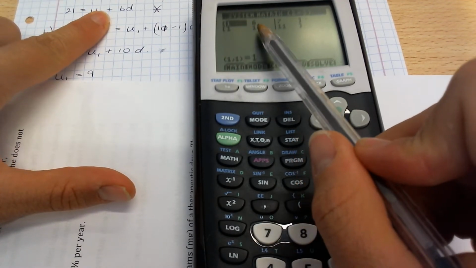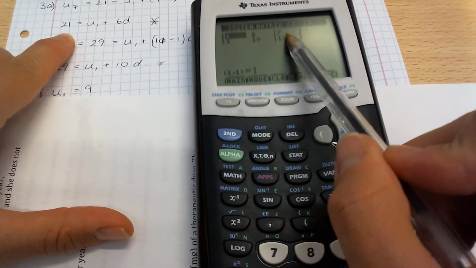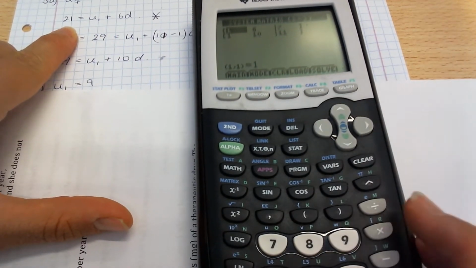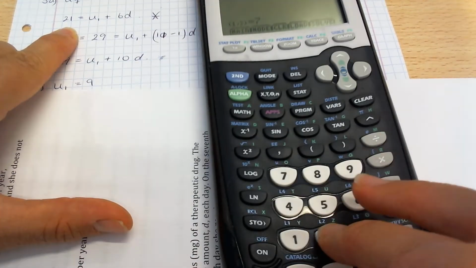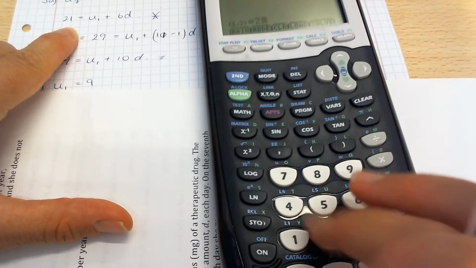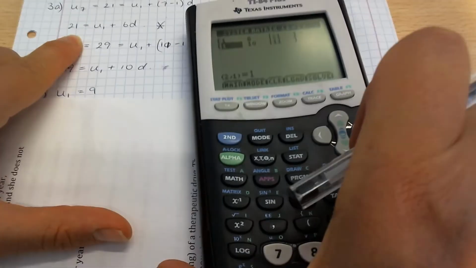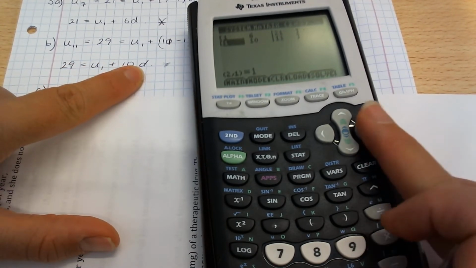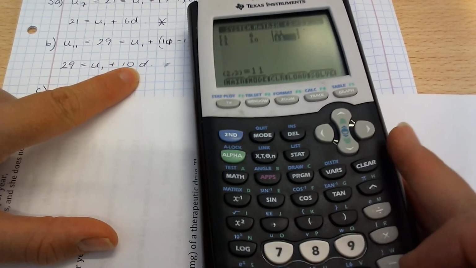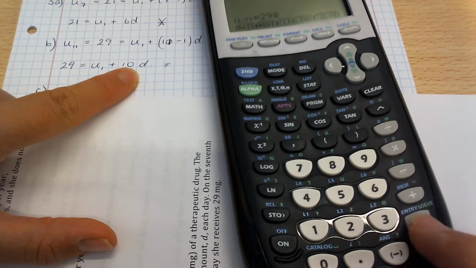So u1 plus 6d equals 21. Then this one is 1 and 10, and that equals 29.